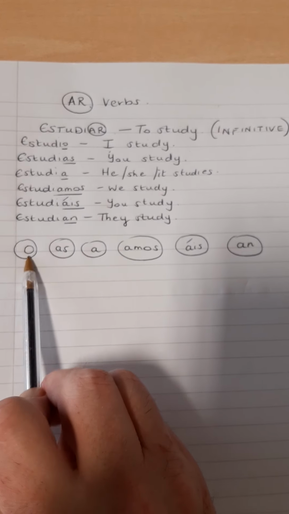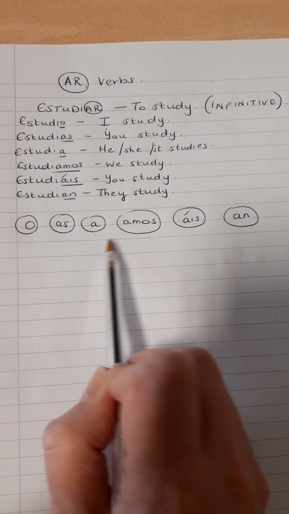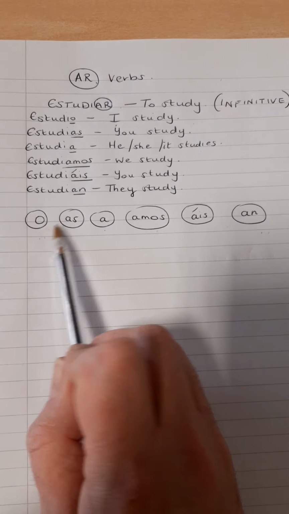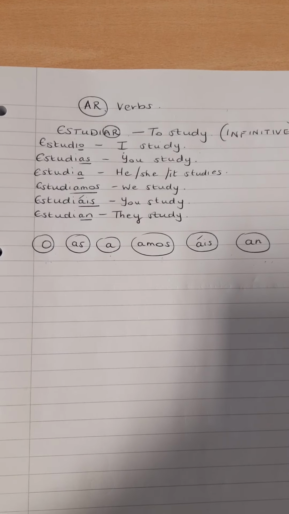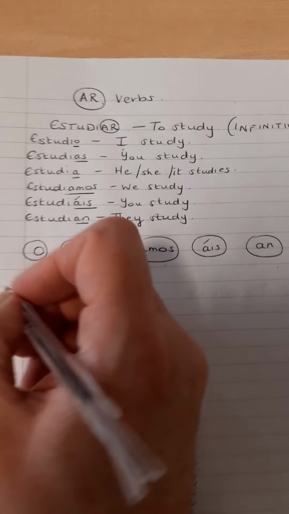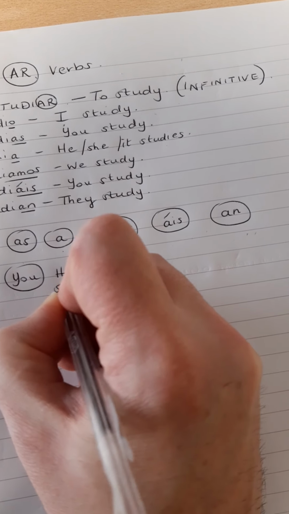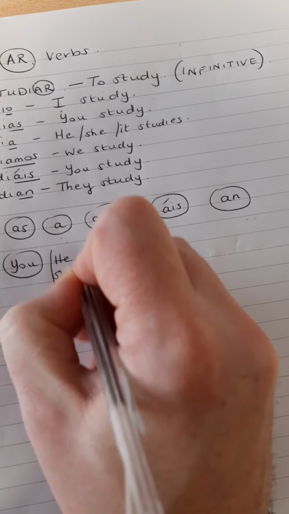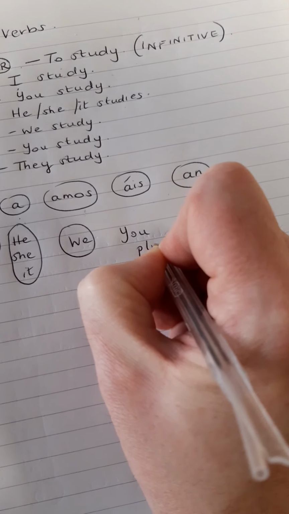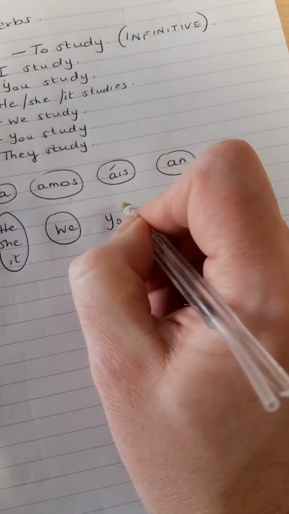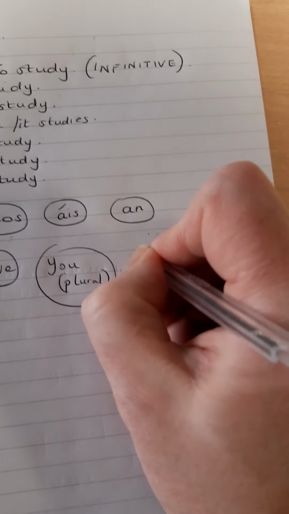So can you say these with me? O, as, a, amos, ais, an. Again. O, as, a, amos, ais, an. You just have to keep repeating that until they go into your head. They correspond to I, you, he, she, or it for the third one, we, you. That's plural, by the way, more than one person, which locally we would say is yous, which isn't correct, but there you go. And they.